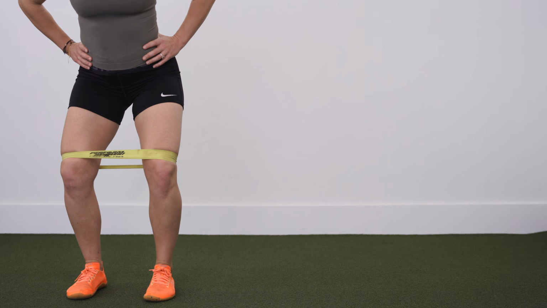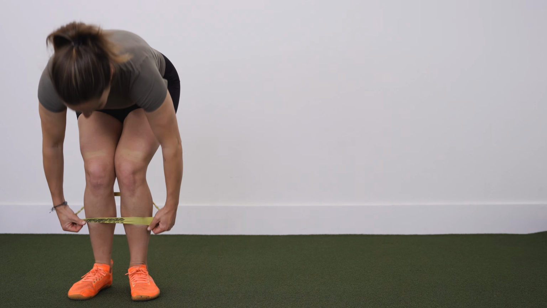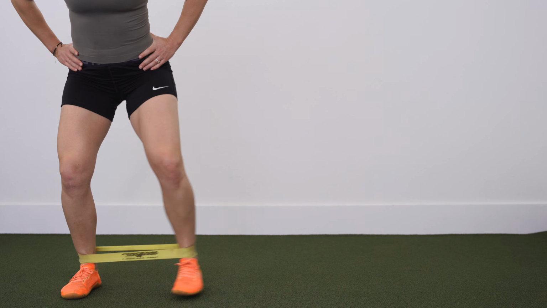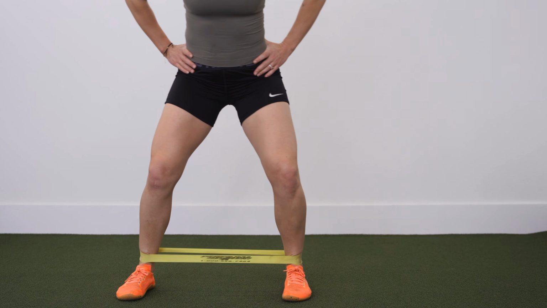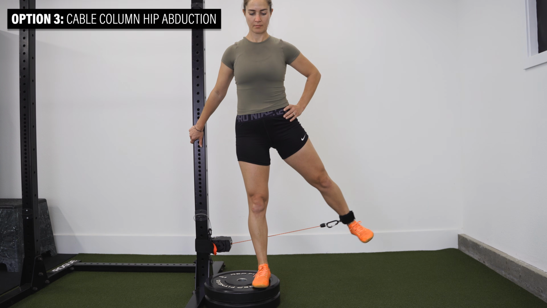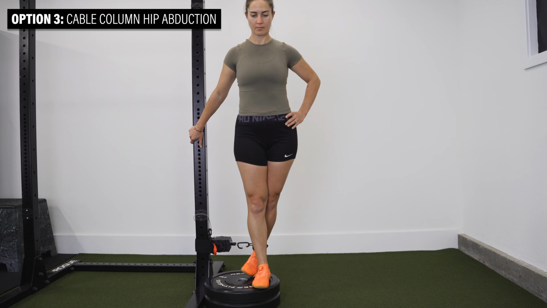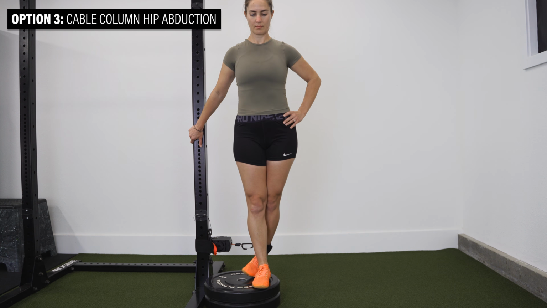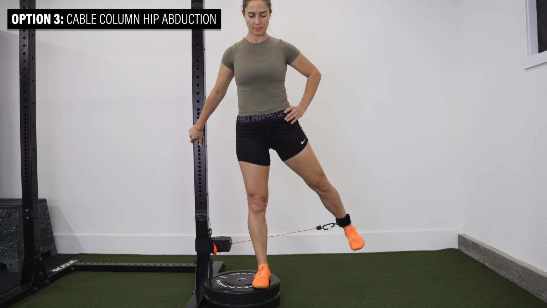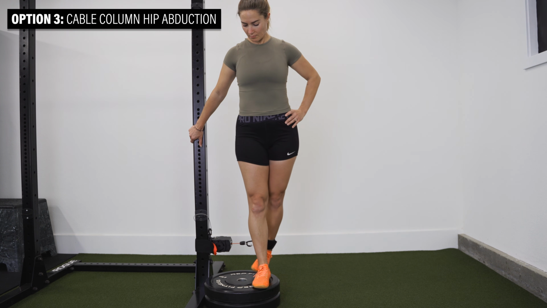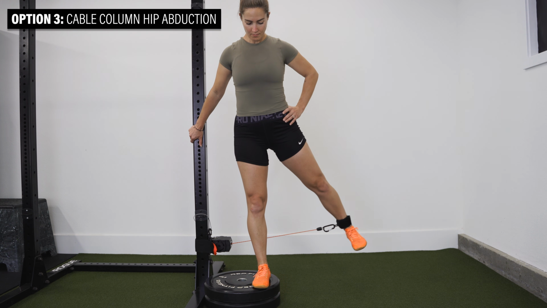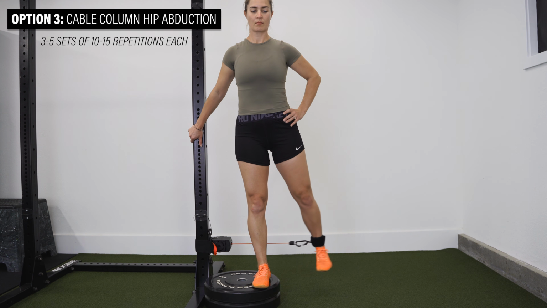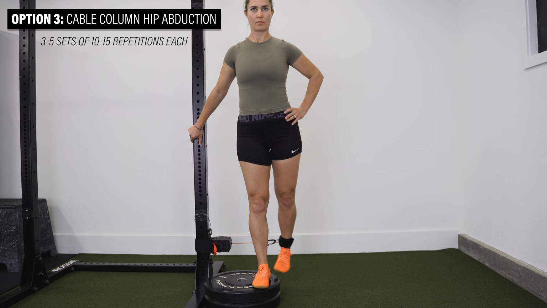If this is too easy, you can make it more challenging by either increasing the resistance of the band or by putting the band down by your ankles instead. Option 3, Cable column hip abduction. With the strap around your ankle, kick straight out to the side away from your body. You can make this more challenging by increasing the amount of weight and by progressing the volume of reps and sets. Try to work up to 3 to 5 sets of 10 to 15 reps on each side.